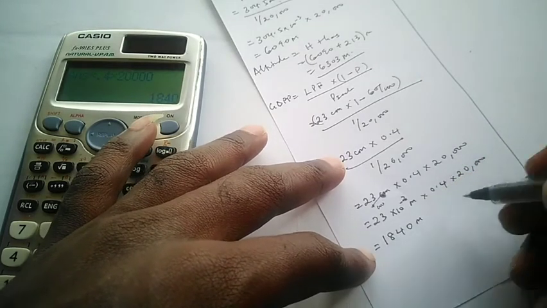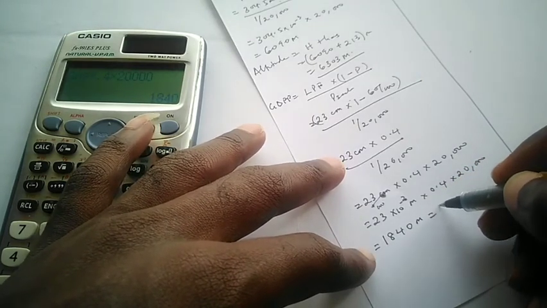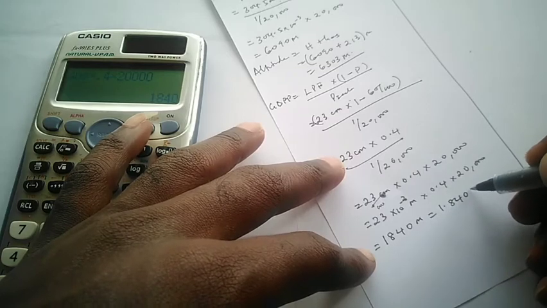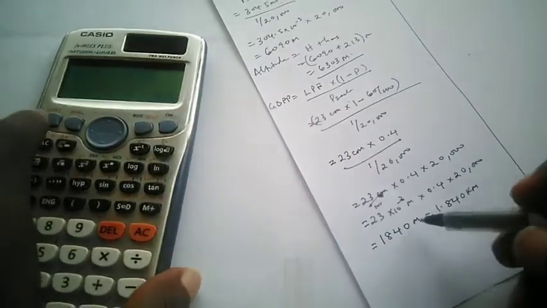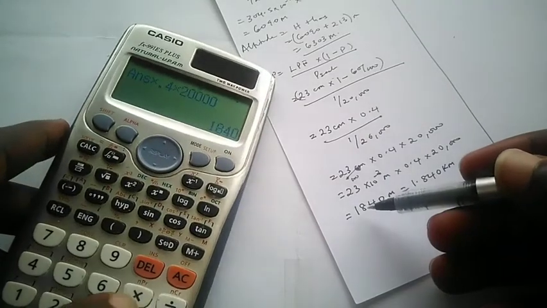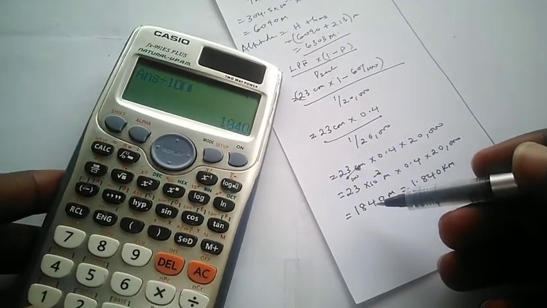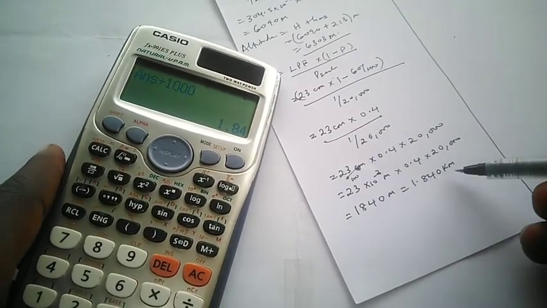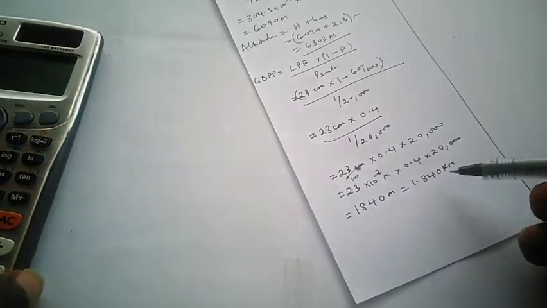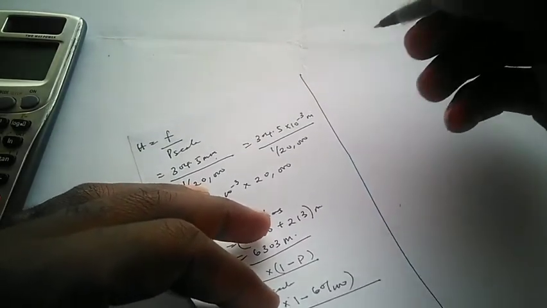So the ground distance between principal points we have here is 1840 meter. And this is approximately equal to 1.840 kilometer. That means you are going to divide this by 1000. So by the time you divide it by 1000, you have its equivalent in kilometer. Are we together? It's alright.